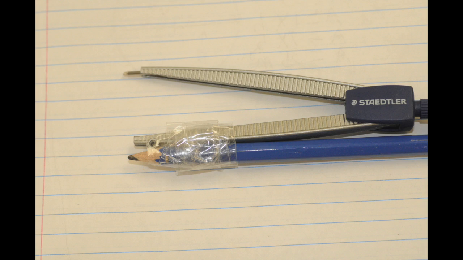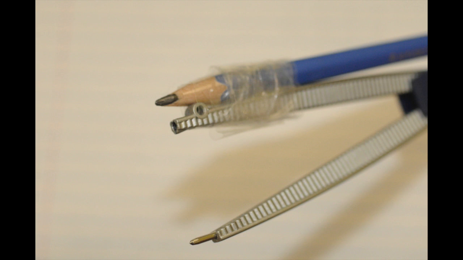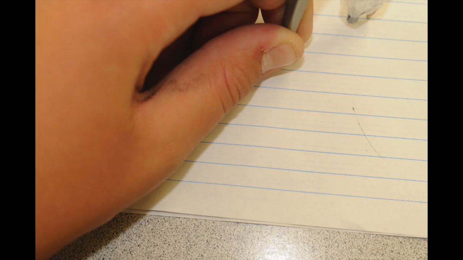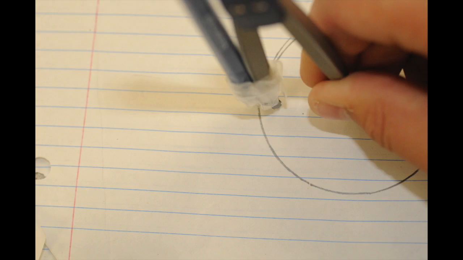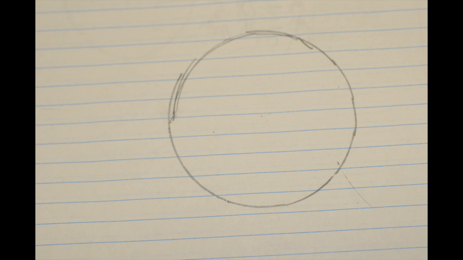Now, the way to make a circle that is much better than the way I already showed you is by using a compass. It makes the radius of the circle, and when you trace it all the way around, it creates a perfect circle. So what you do is put the one end in the center of your circle and trace it around until you meet back up with the other end, and there you have a circle.